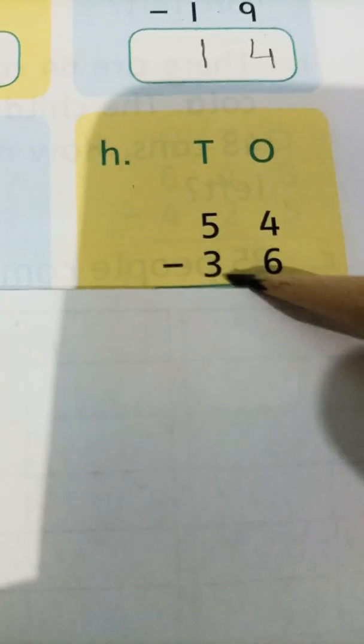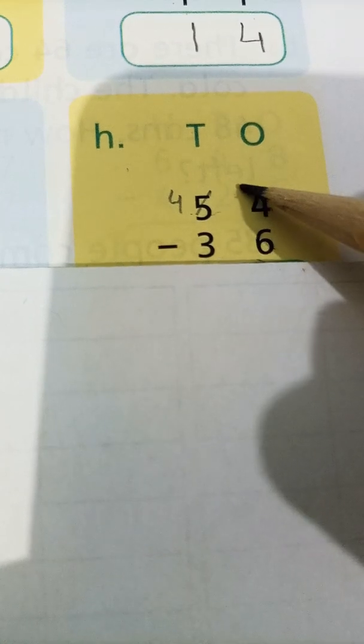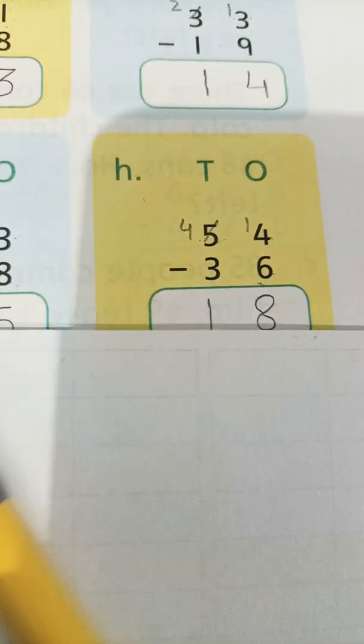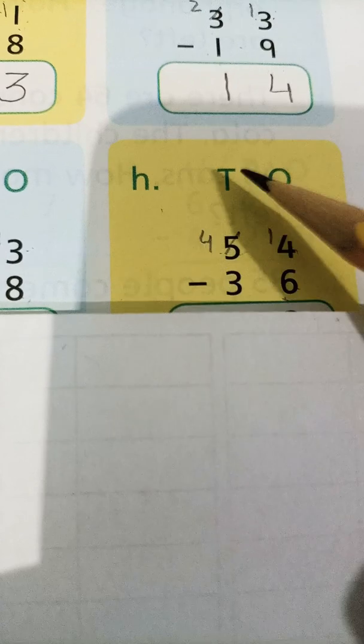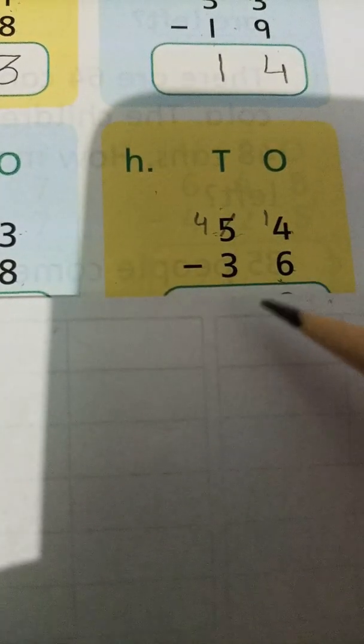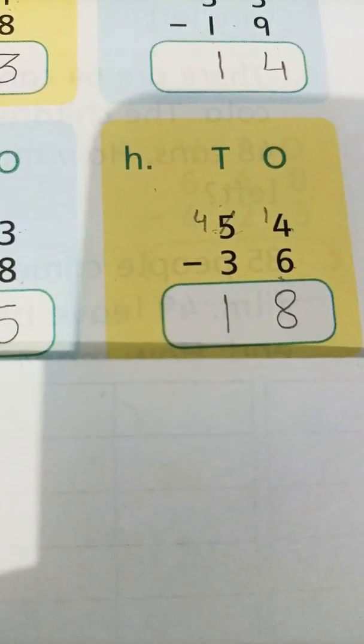Here is part H. We will subtract 36 from the 54 in the same manner. We can't subtract 6 from the 4, so we will take 1 carry. Here we will be left with the number 4, and here we get the number 14. When we subtract 6 from the 14, we get our answer, that is 8. And here we are left with the number 4, so we will subtract the 3 from the 4 and our answer will be 1. So the subtraction of 54 and 36, the answer is 18.